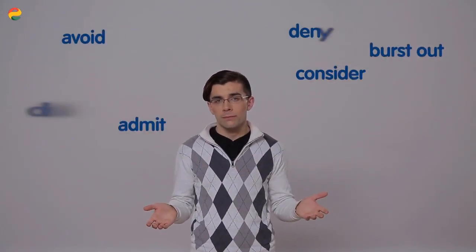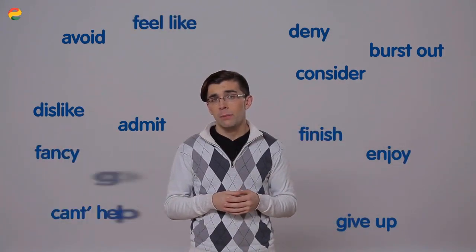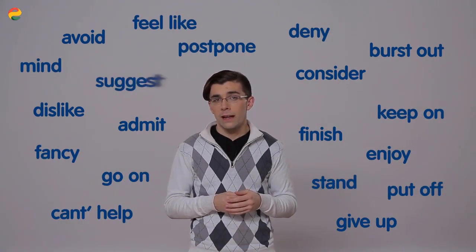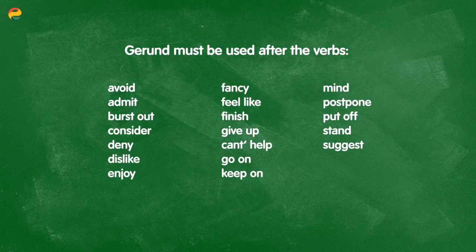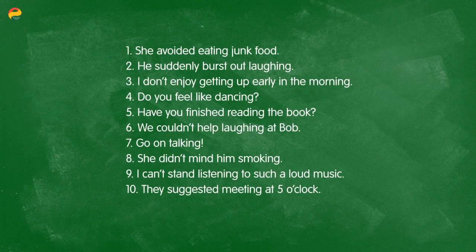Now, the gerund must be used after all of these verbs: avoid, admit, burst out, consider, deny, dislike, enjoy, fancy, feel like, finish, give up, can't help, go on, keep on, mind, postpone, put off, stand, suggest, and many more. So now let's look at some examples where we use gerunds. She avoided eating junk food. Here, eating is what she avoided. It forms the object of the verb.